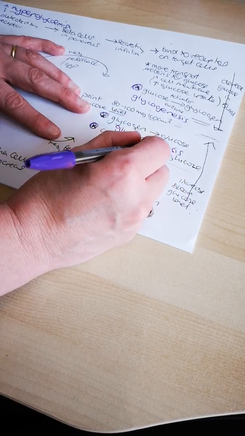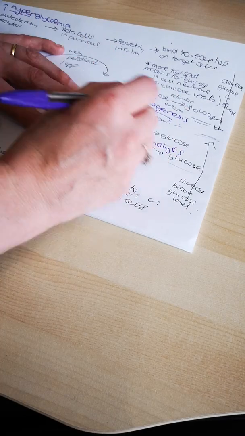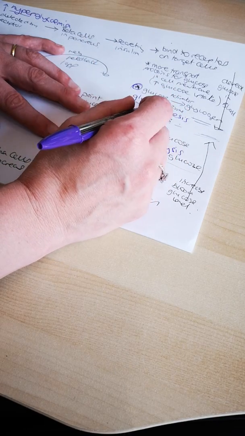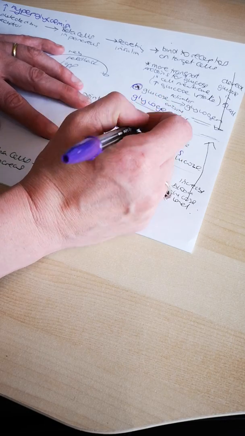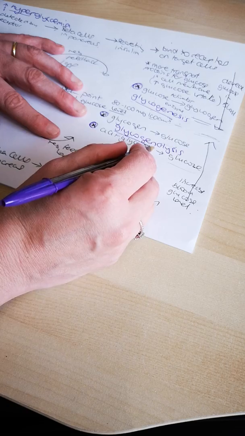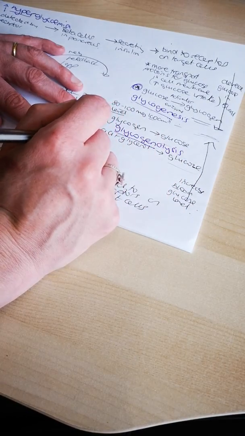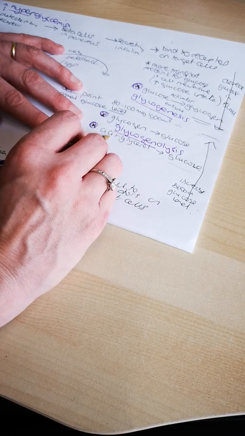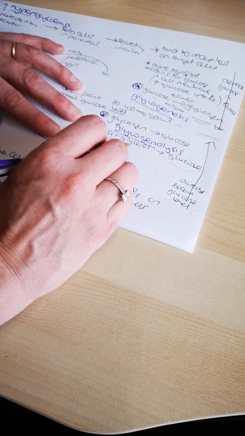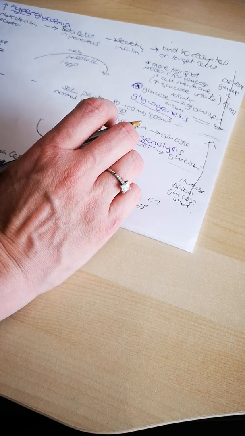So both of them are talking about glycogen, so you can see glycogen hidden in their names: glycogenesis and glycogenolysis. The one that stands out as being a bit different is this process of converting amino acids and glycerol into glucose. This time we're not making glycogen, we're making glucose.